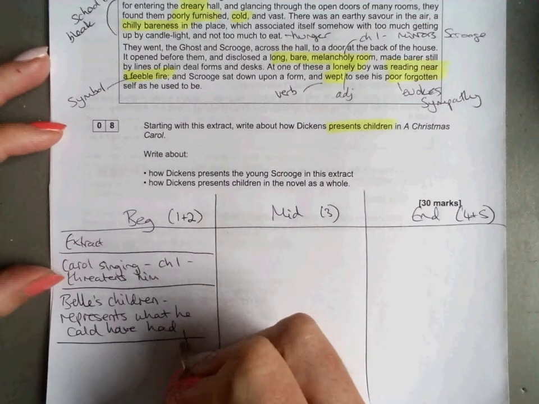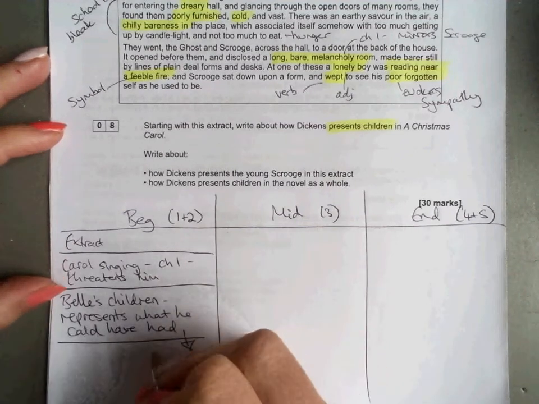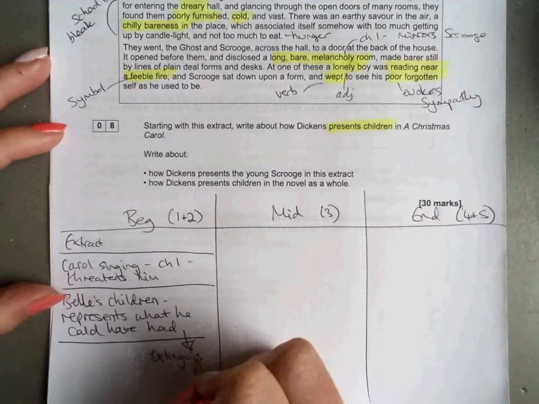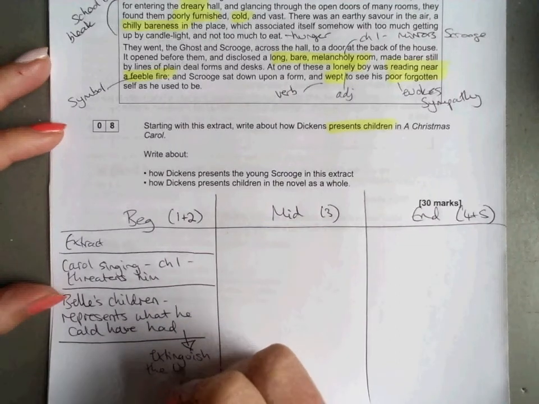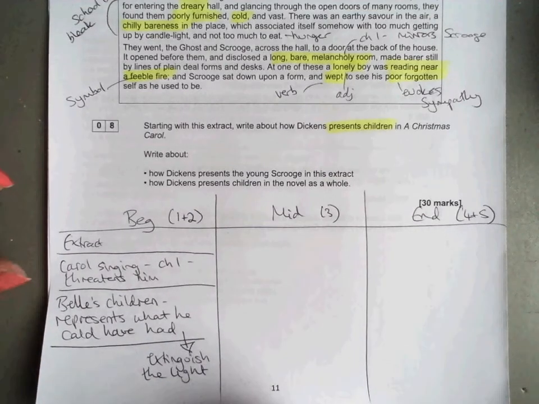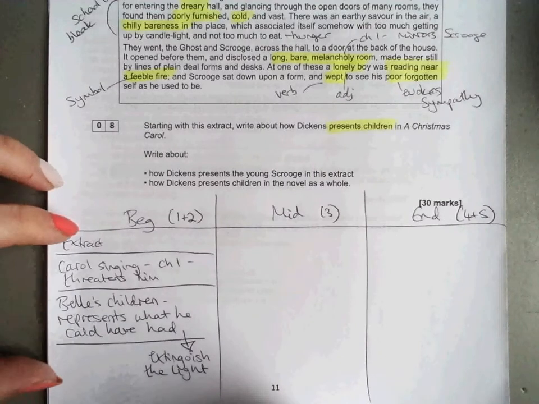And at that point it has a really strong response in that he tries to extinguish the ghost. He tries to extinguish the light from the ghost, the truth of what he could have had. So Scrooge has a very strong response to these children and is clearly quite devastated in many ways. So I would certainly talk about those.